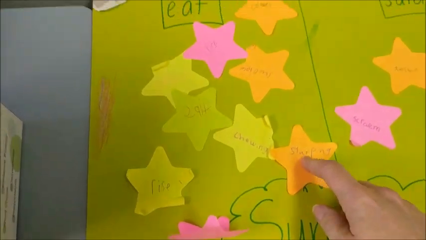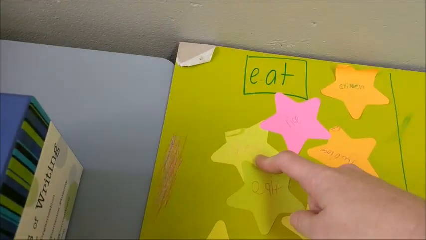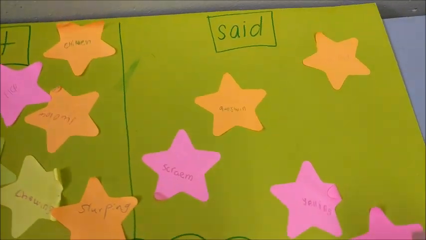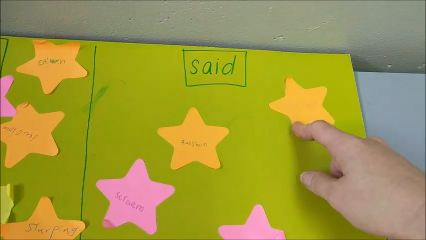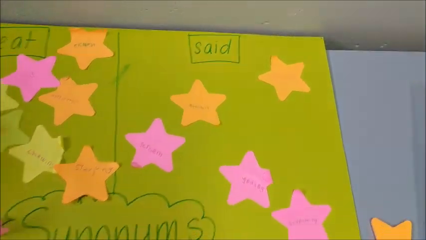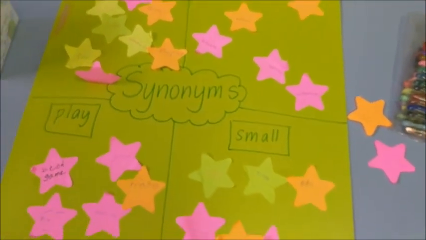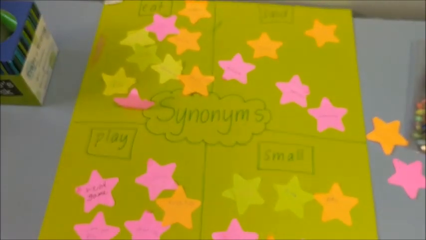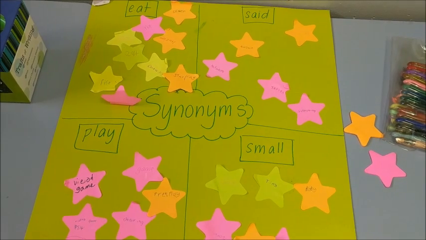So under eat, we've got slurping, chew, and under said, instead of said, yelled, question, scream. So they were more into that than I expected them to be. So I'm going to do some more work, I think, using the synonyms on the chart so they can contribute to it as a class.